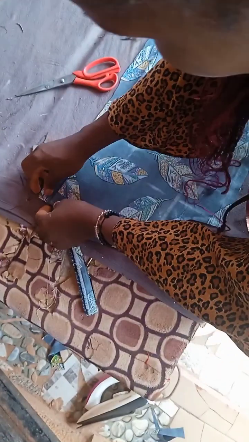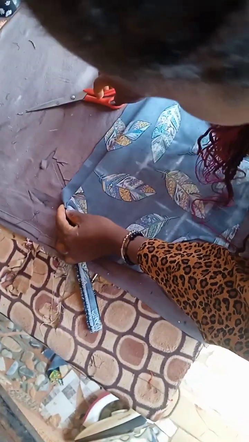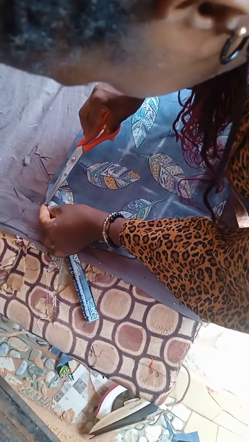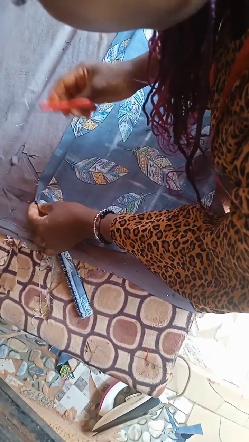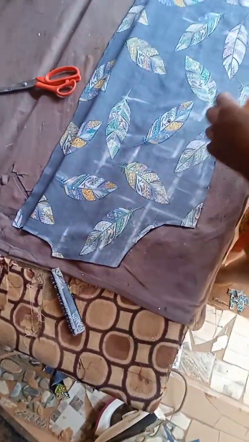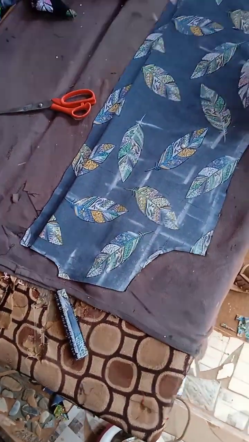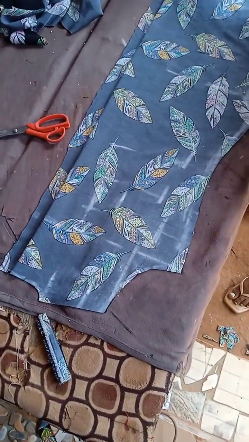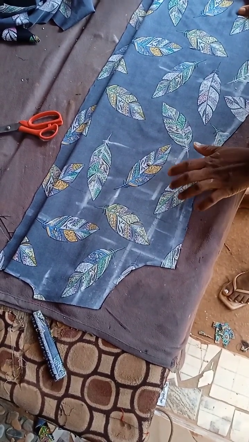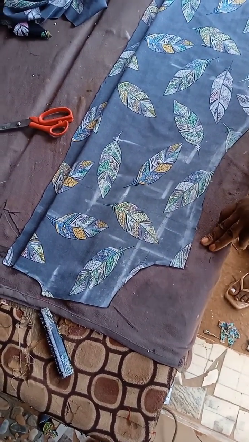2 inches is okay. You can add 3 inches, but 2 inches is the maximum that is okay. Some do add 1.5 inches, some do add 1 inch, but 2 inches is okay. If you add 2 inches, then you are okay. So you can see my zipper allowance, which I have notched now. You can see it. This is as simple as this.